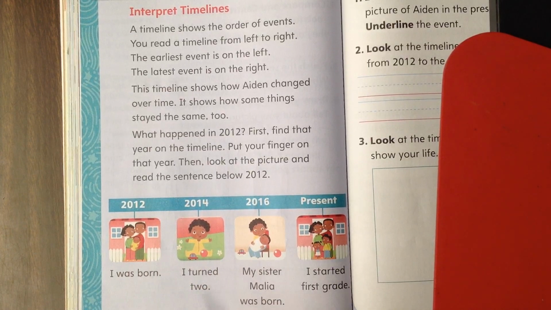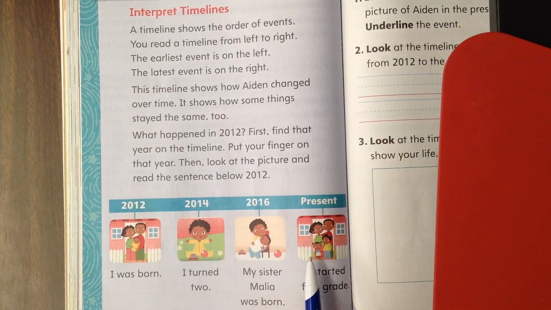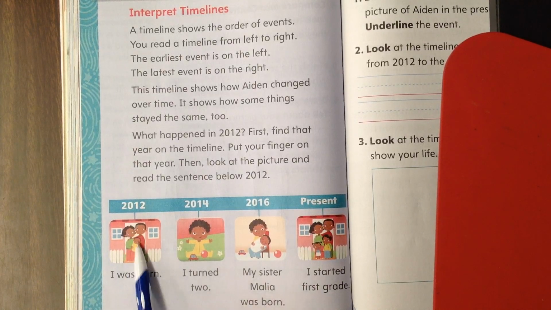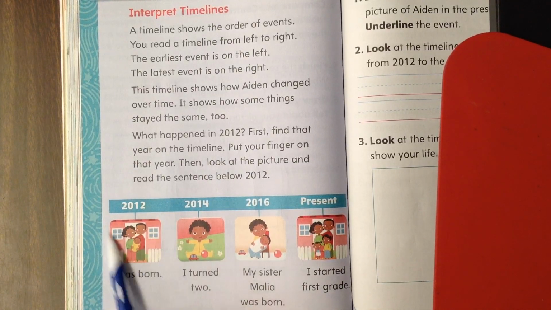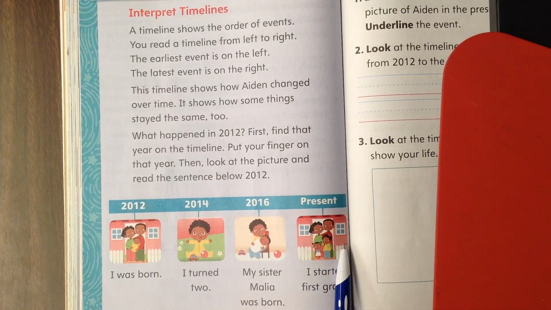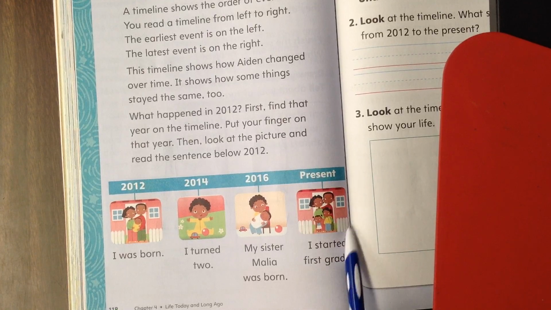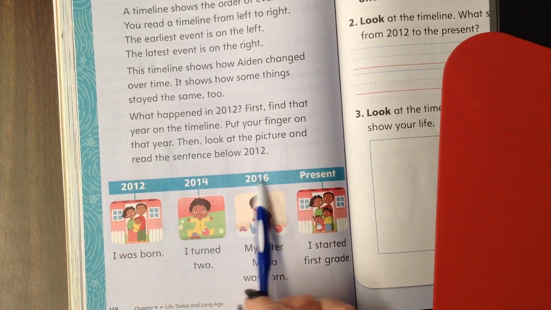Your assignment today is to do your own timeline, very similar to this. You have just 4 events that you're putting on there. I would have one of your first events be when you were born. Have your last event be you now. What is something that you're doing now, or you're ending maybe first grade? And then you get to choose the years in the middle.